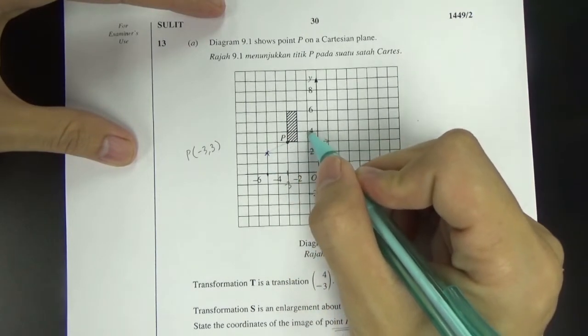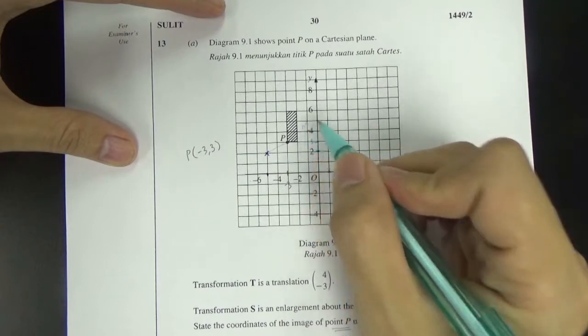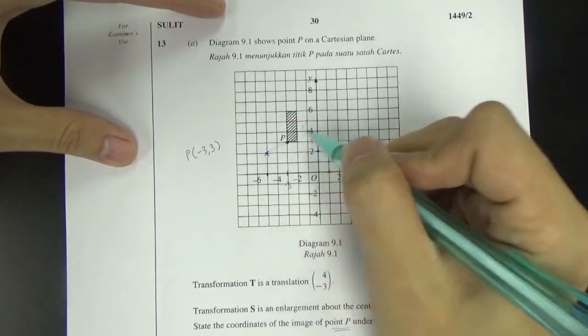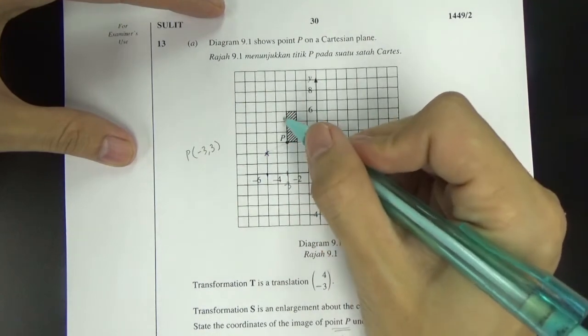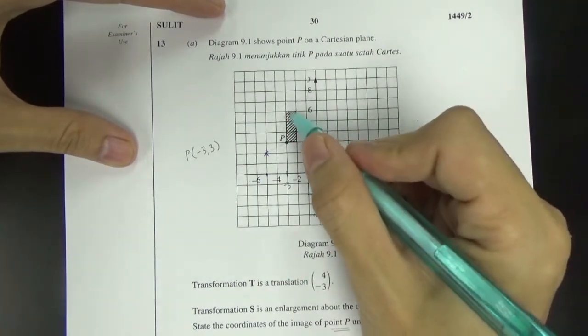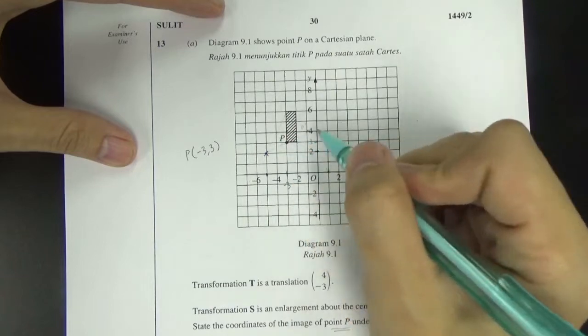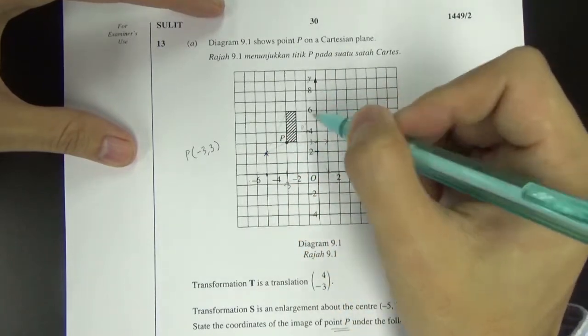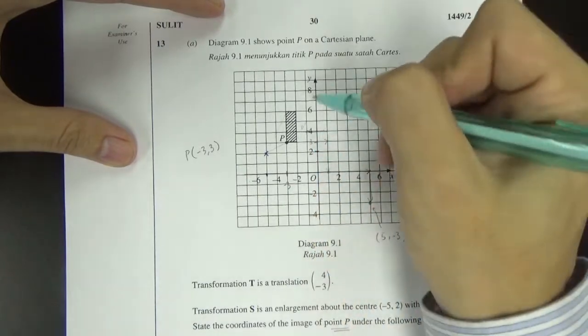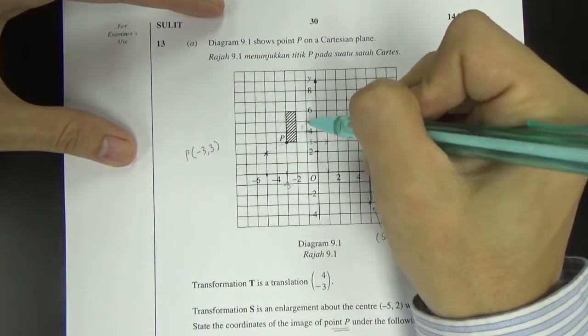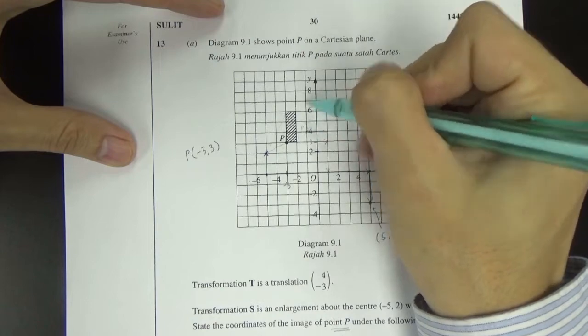So then we will end up here. This will be the P prime. And we can do the same thing, although this will be the answer. But if you want to do this whole transformation for enlargement on the whole shaded area here, we would get this is 2 units. 3 means 6, so 2, 4, 6.